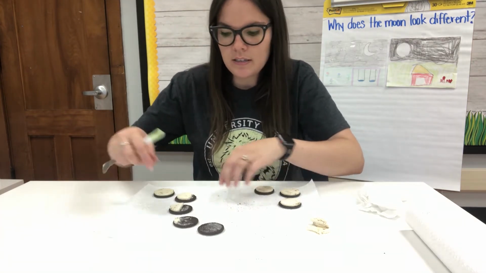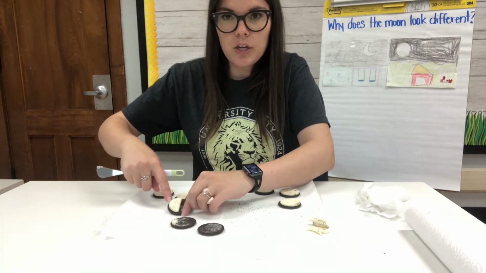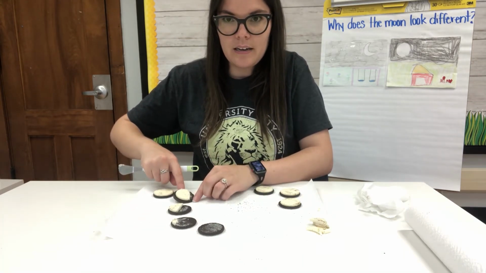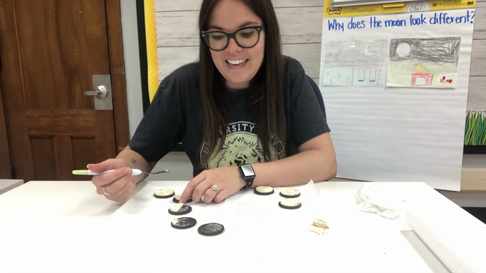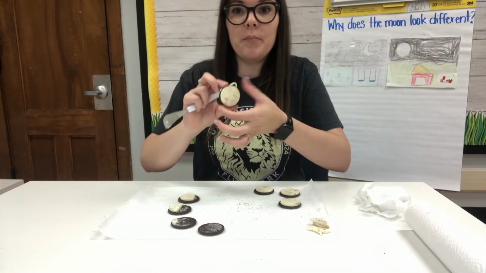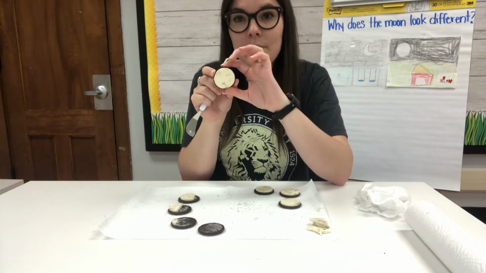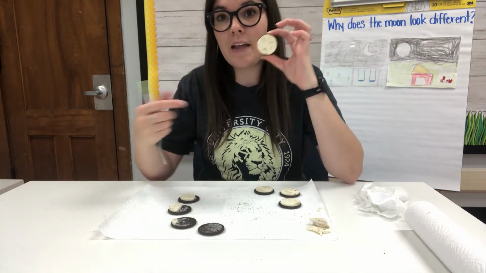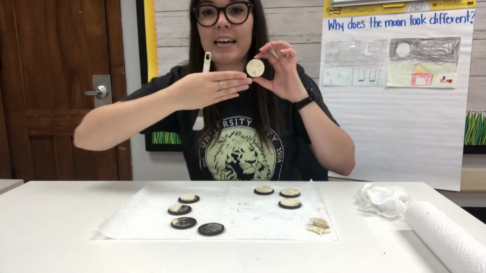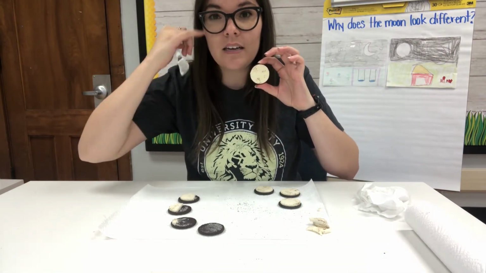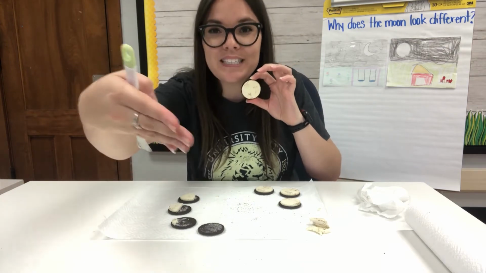And notice that the part of the moon is slowly starting to appear on the same side. And what happens after a gibbous moon? What do you guys think? Yes, a full moon. That's when the earth is in between the sun and the moon. So when the sun is shining, the whole side of the moon that is shining is facing the earth.